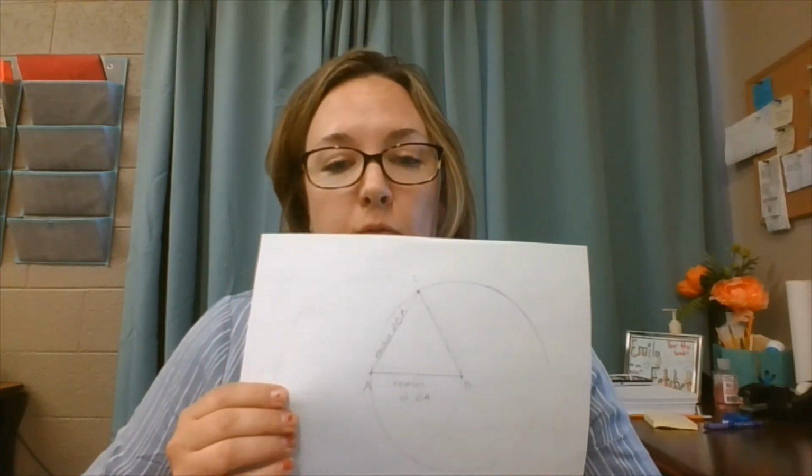That is all you need to know for your quiz, but I'll also say that equilateral triangles are equiangular. Just keep that in mind.